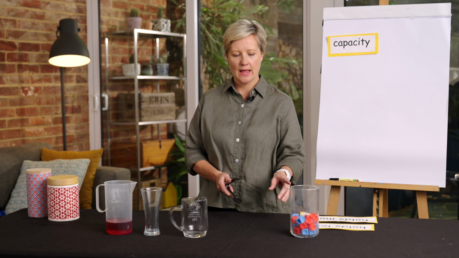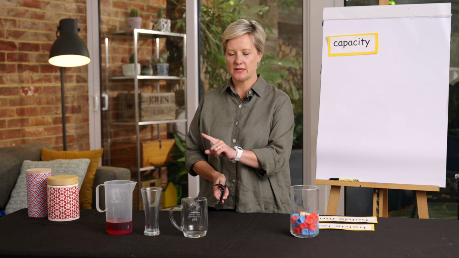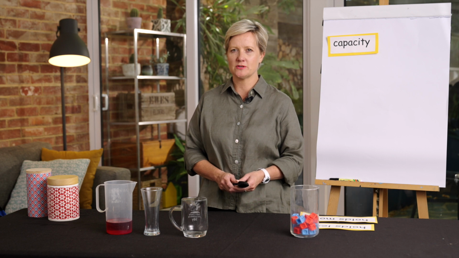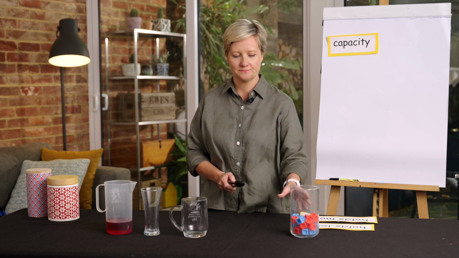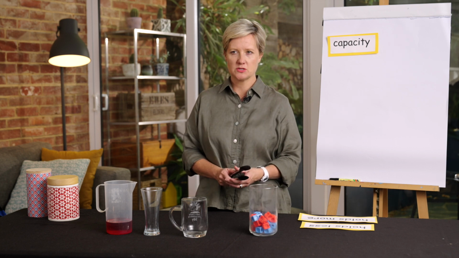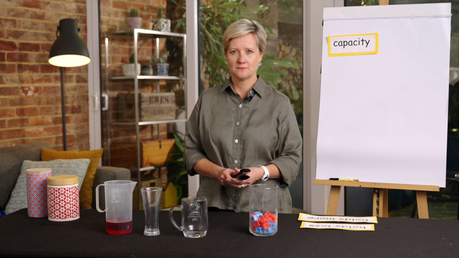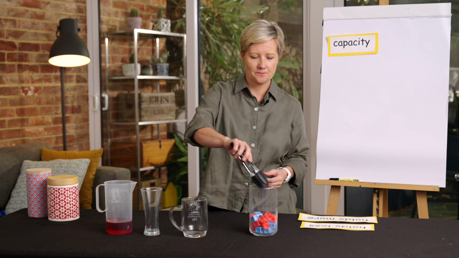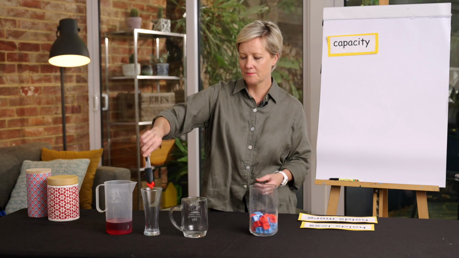Let's count how many blocks fit in each cup to help us estimate which cup we'll choose if we're very thirsty. Let's start with the tall cup. How many blocks do you think might fit? How could we find out? Let's test it. Count with me.